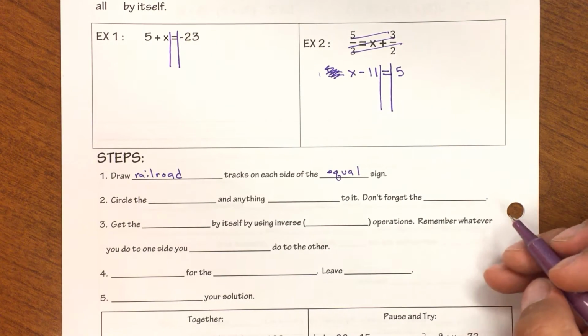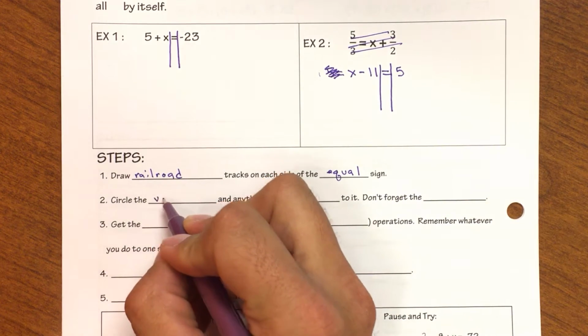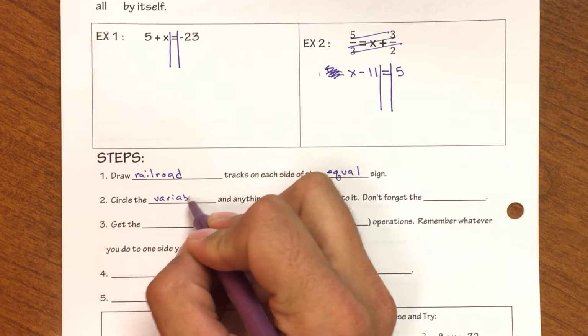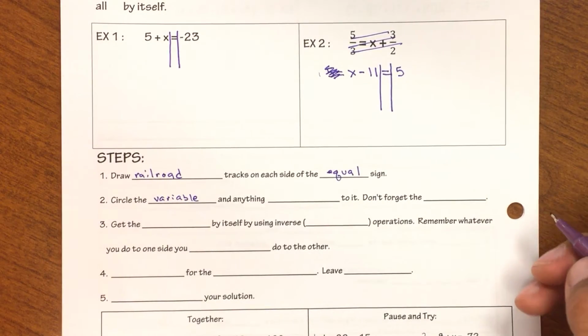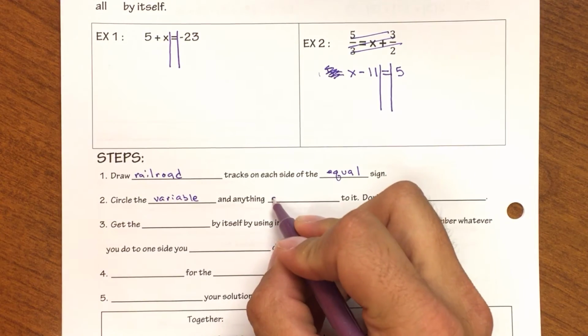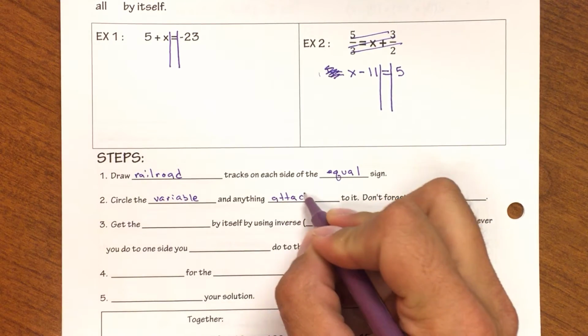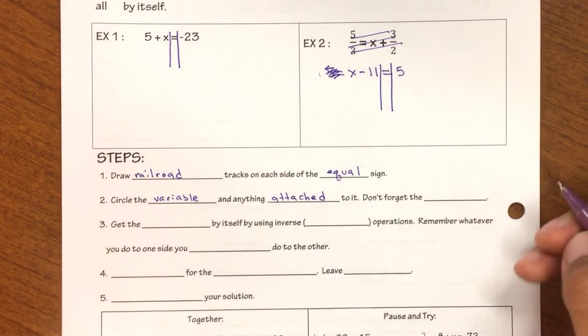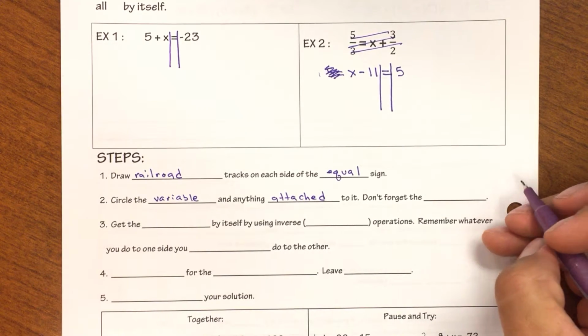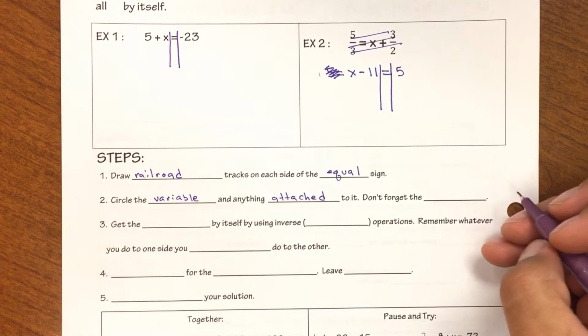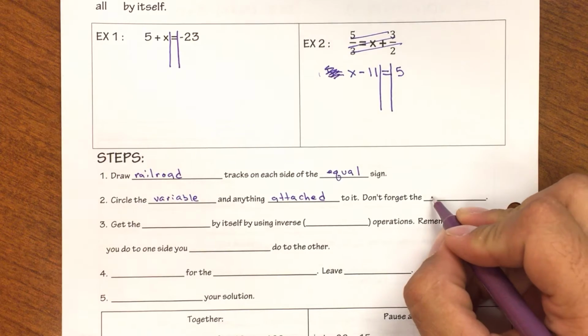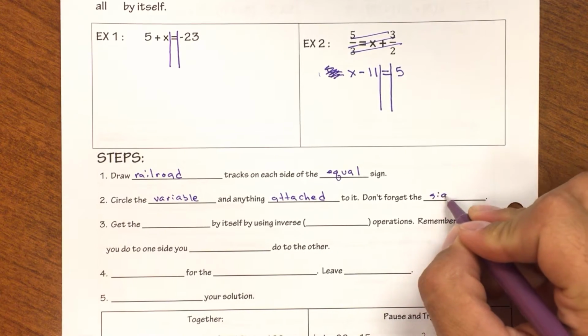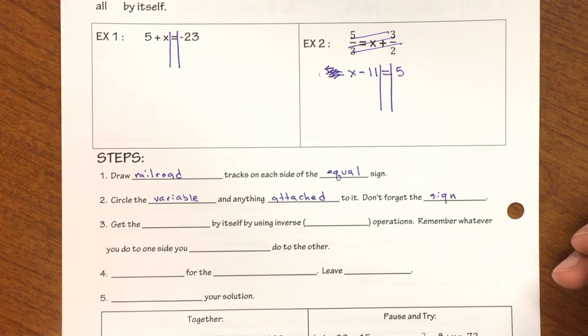Now we're going to circle the variable, the letter that's in the equation, and anything attached to it. And then there's a little hint at the end not to forget the sign. We don't want to forget the sign that's in front of the variable.